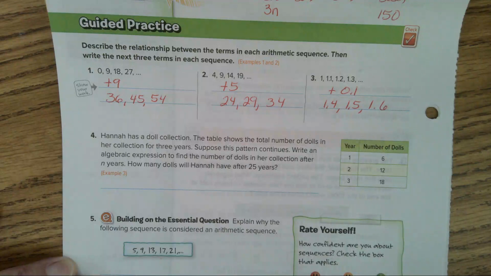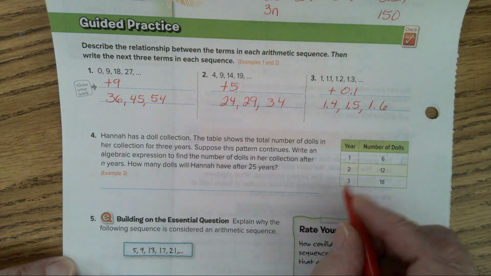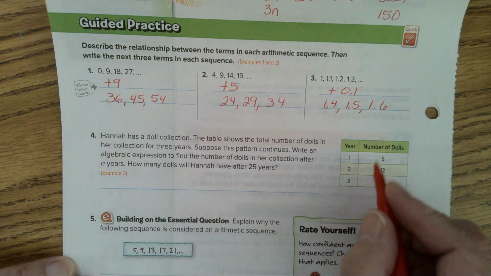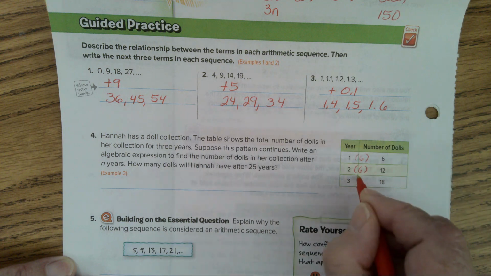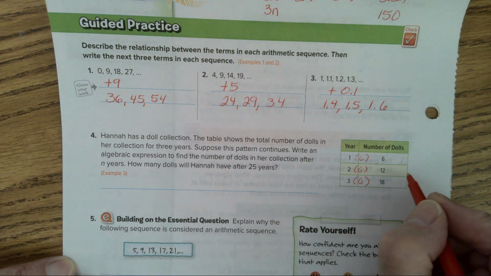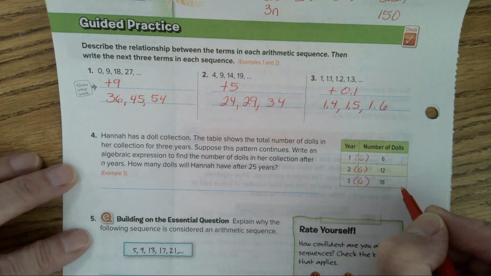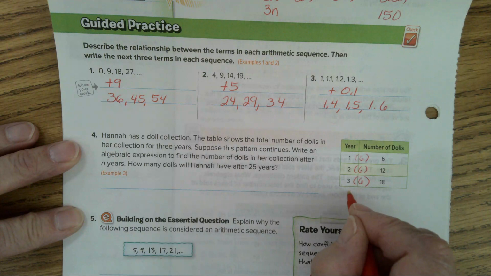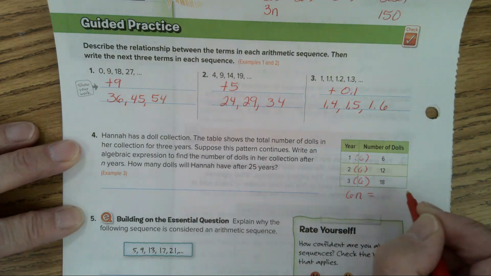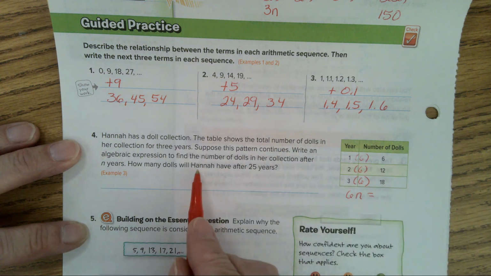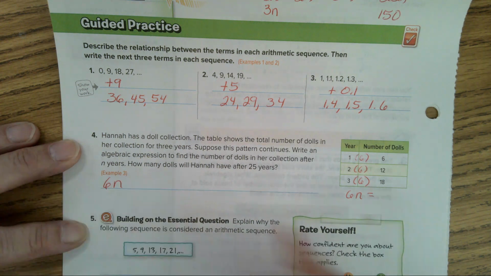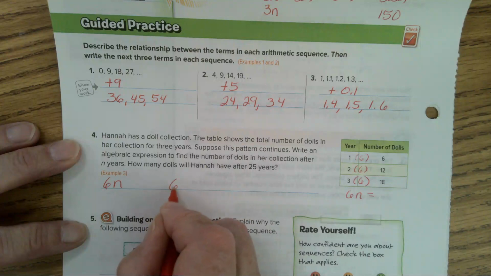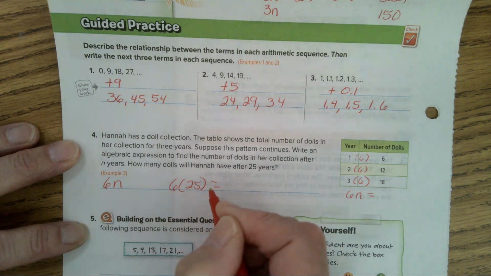Well, in this, it looks like it increases by how much? Plus 6. So our term will be times 6. 1 times 6 equals 6. 2 times 6 equals 12. And 3 times 6 equals 18. So it's going to be 6 times n equals the number of dolls. Now, it says, how many dolls will she have after 25 years? So, we know that this is our expression. If you replace your variable n with 25, you will end up with 150 dolls.